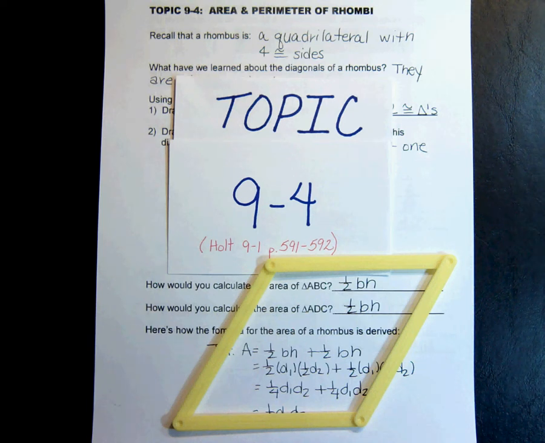Topic 9-4. This can be referenced in our Holt textbook, Chapter 9, Section 1, page 591 through 592. The areas and perimeters of rhombi. Rhombi would be plural for the definition of a rhombus.